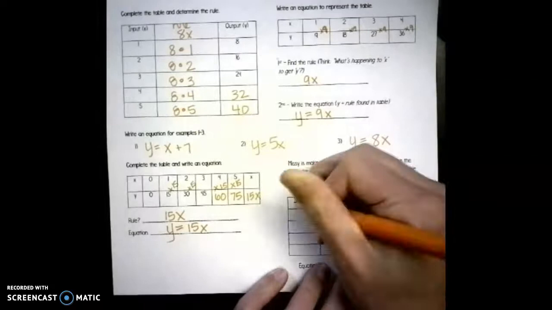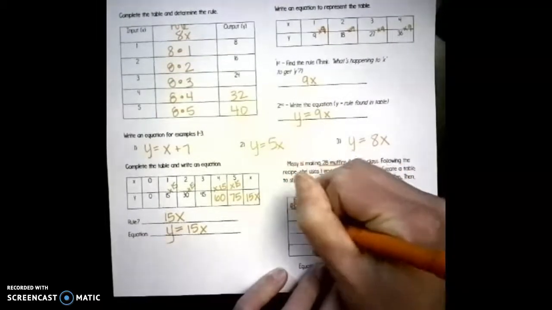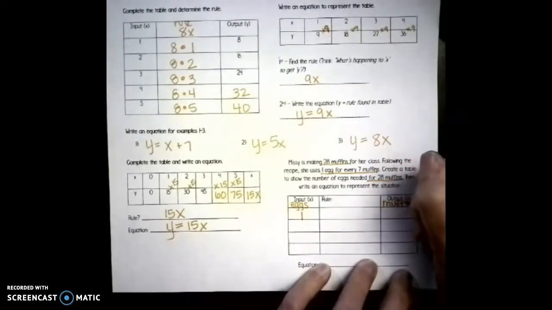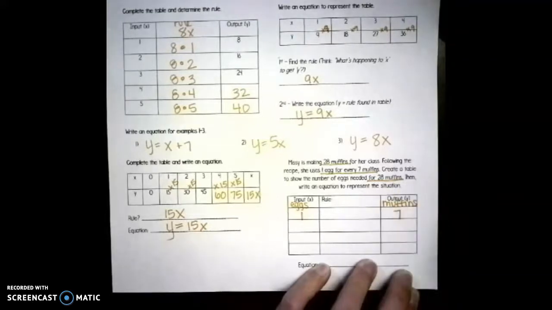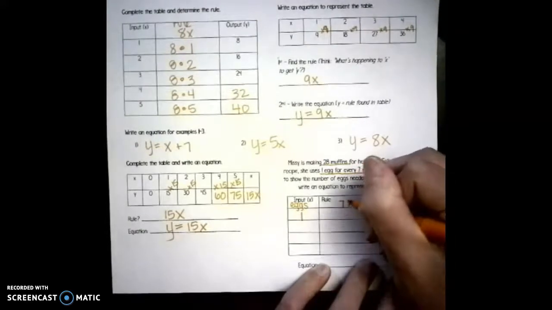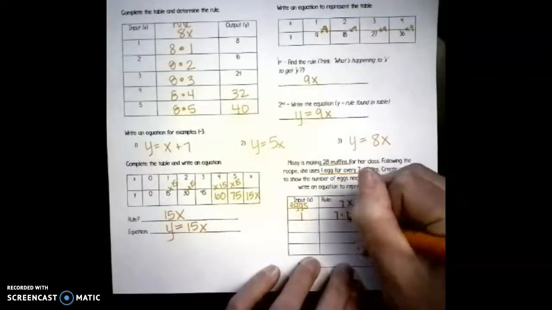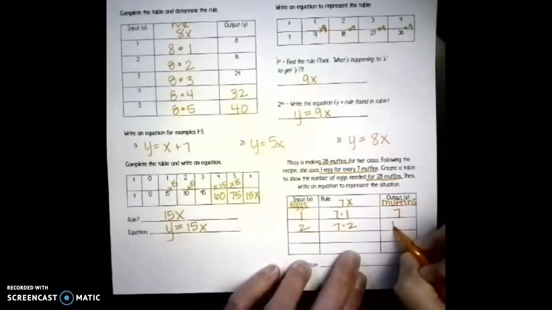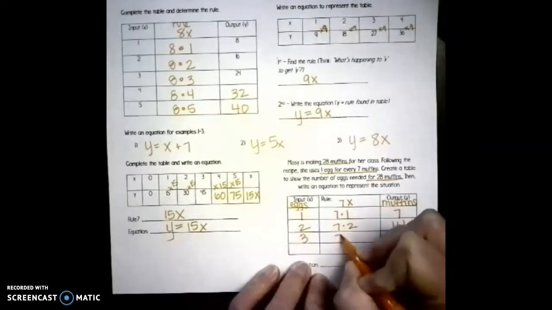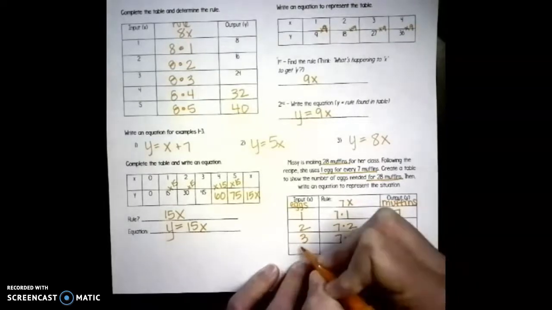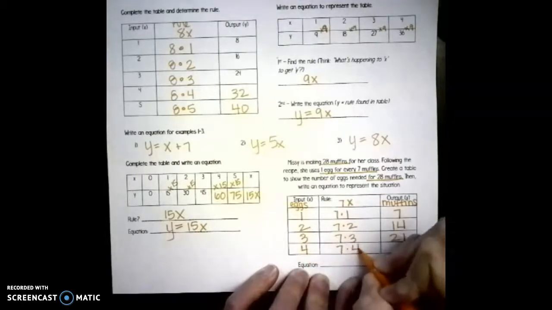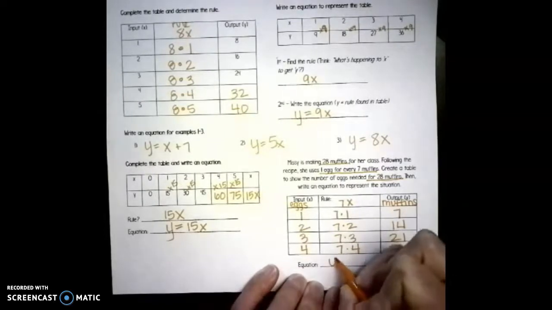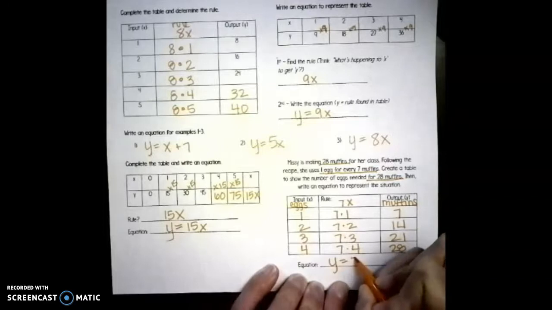Okay, so if I put in 1 egg, my output, how many muffins would that make? That would make 7 muffins. So my rule would be 7x, 7 times x. 7 times my 1 gave me muffins. If I put in 2 eggs, 7 times 2, I would get 14 muffins. 3 eggs would give me 21 muffins. 4 eggs would give me 28 muffins. Okay? So our equation, if I want to know what y is going to equal, is 7x.